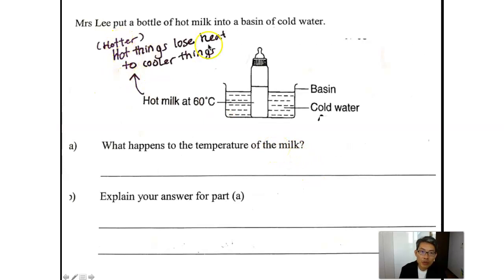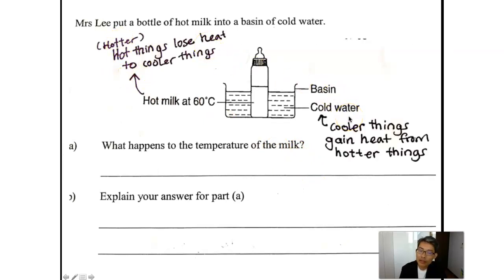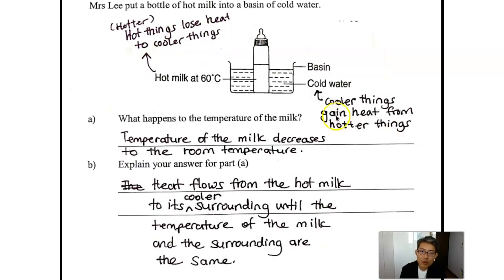Now, hotter things will lose heat to the cooler things, and cooler things will gain heat from the hotter things. But when do they stop gaining and losing heat? It stops when the temperature drops to room temperature. The temperature of the milk will decrease all the way to room temperature. That is when the cold water will gain heat all the way up to room temperature. Eventually, both the cold water and the hot milk will just be at room temperature.